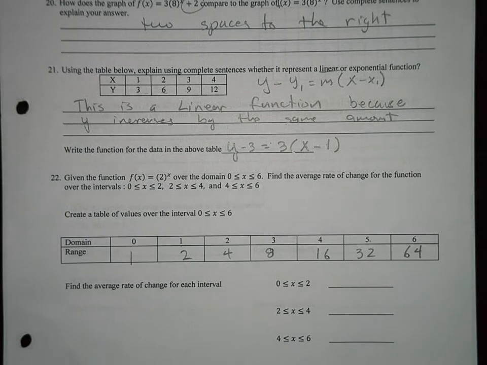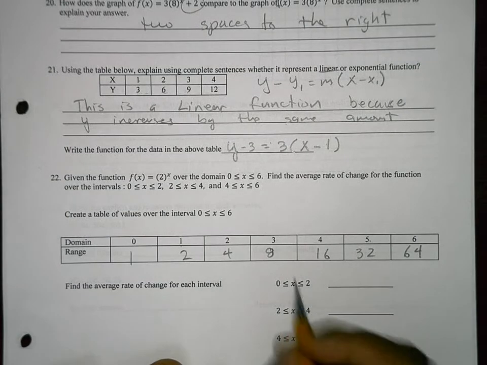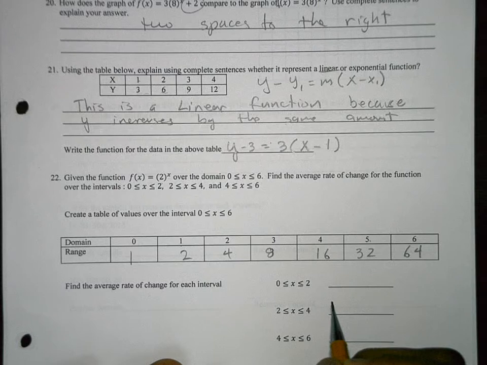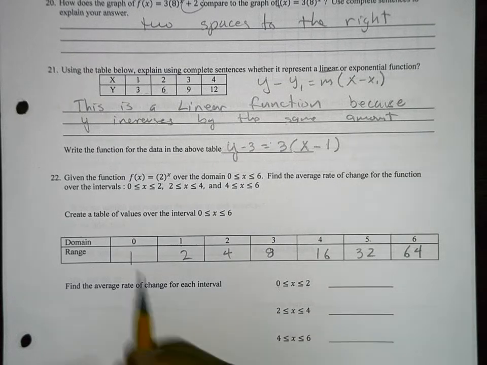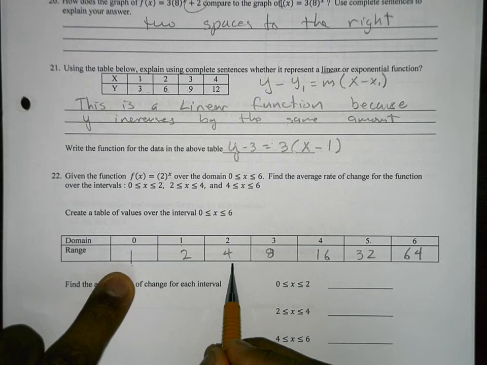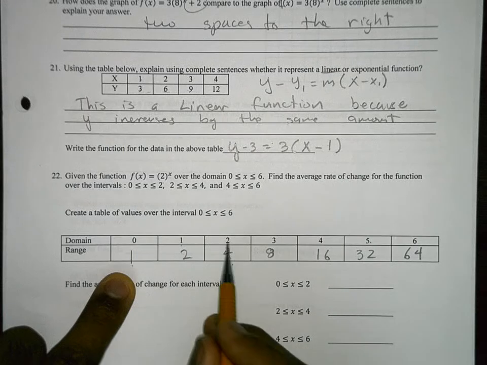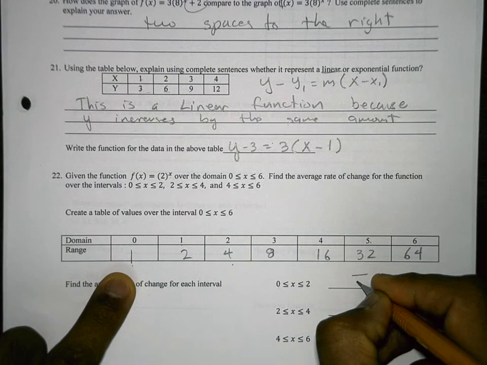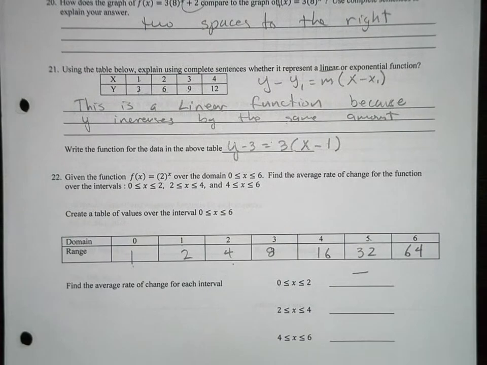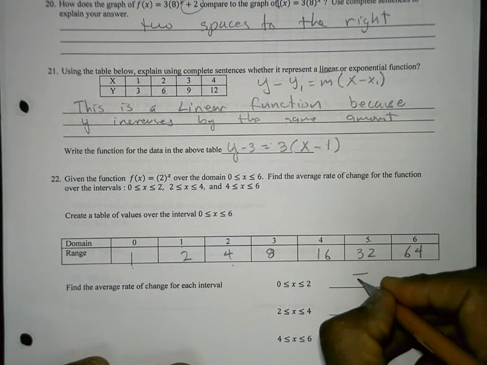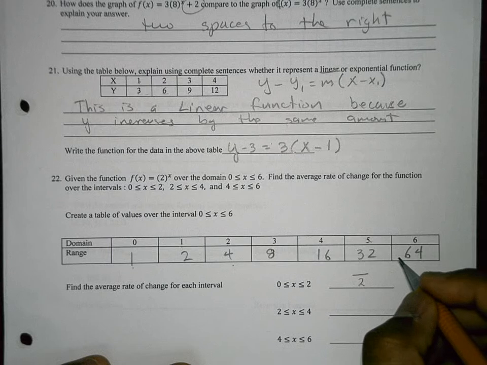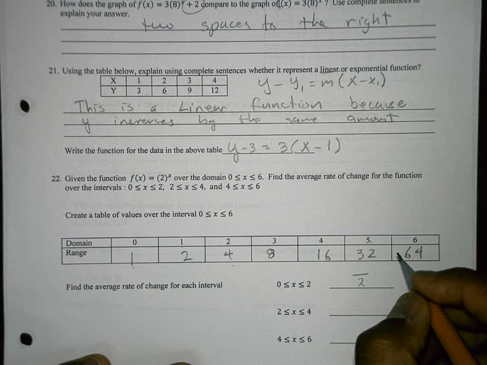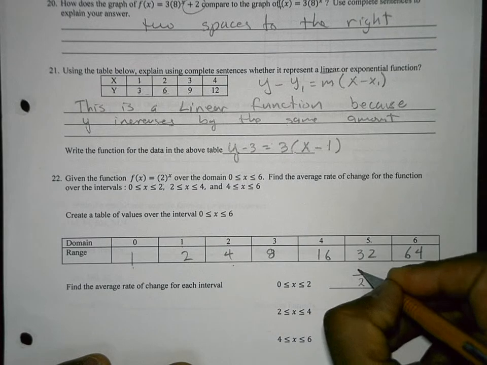So what they're saying is, how does it increase? How much does the x increase, or the rate of change from 0 to 2? So from 0 to 2, the x values increase by 2, and the top increases by 3.